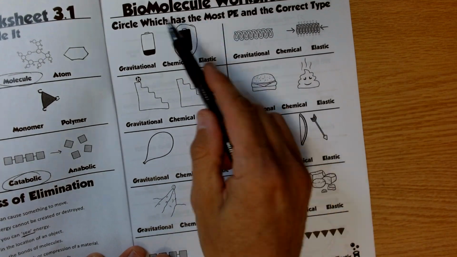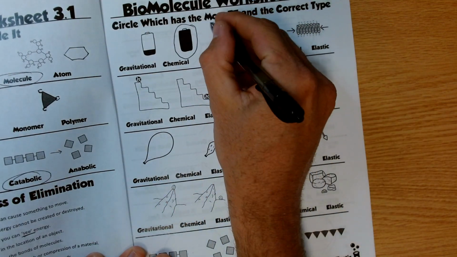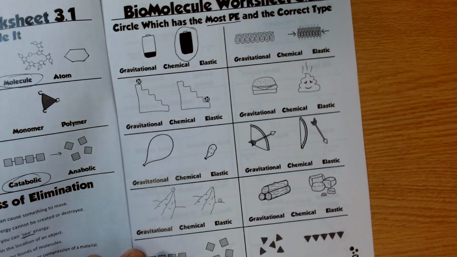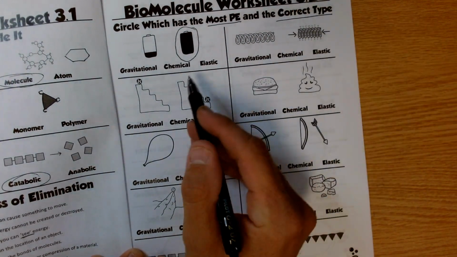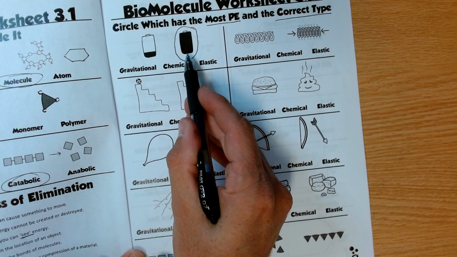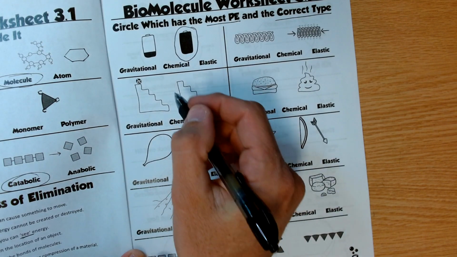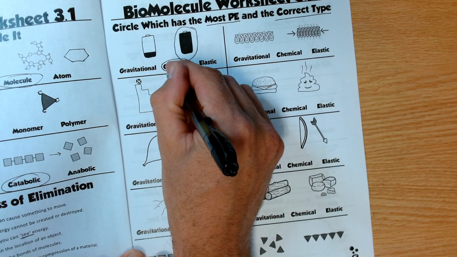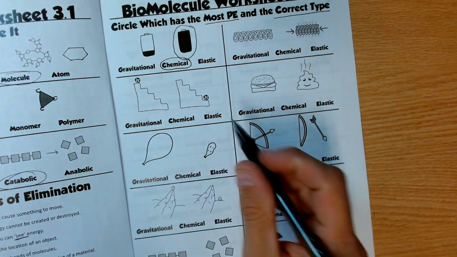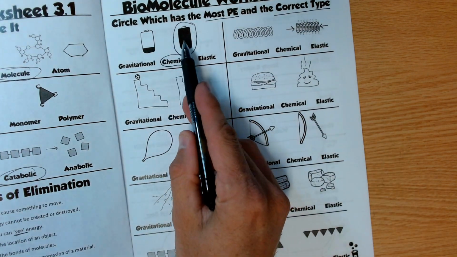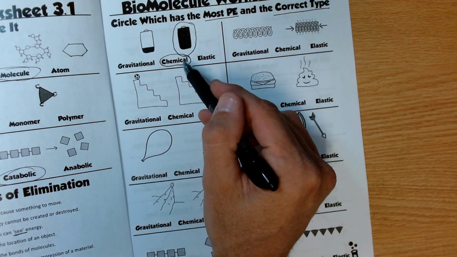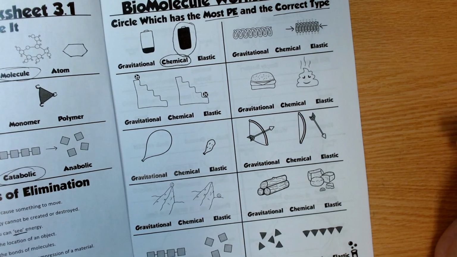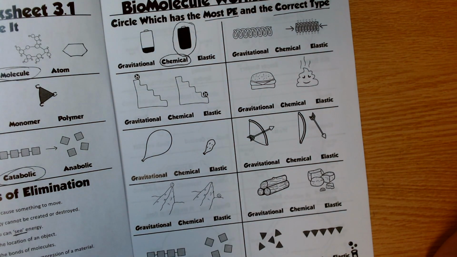Okay, and circle which has the most PE, and I guarantee some of my students are going to do this wrong. The correct type. Circle what type this is. Is this elastic energy? No. Is this gravitational energy? No, it's chemical energy. It's really electrical energy, but electricity is actually a storage of ions in 2 different compartments and then electrons flowing between them. So that's chemistry. Okay, let's do a hard one. They're all easy. Let's do one more.